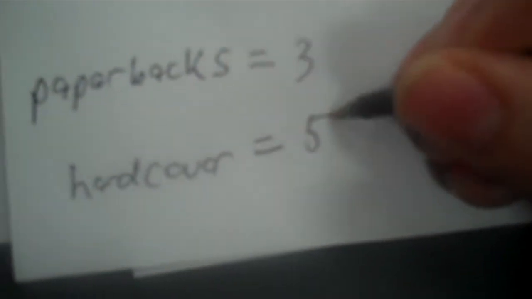So if we know that this is 8 and this is 3, I mean, you could put 3 into the equation, but you could also use some common sense and say 8 minus 3, what plus 3 is 8? Well, I could take 8 minus 3 and it's 5, okay? So 5 would be your hardcover. X would equal 5.